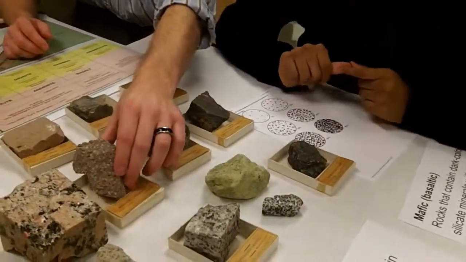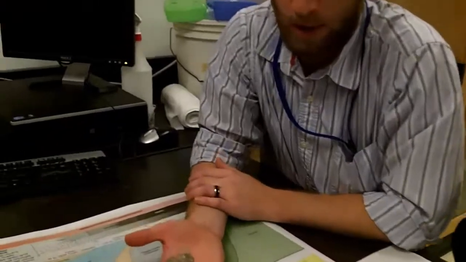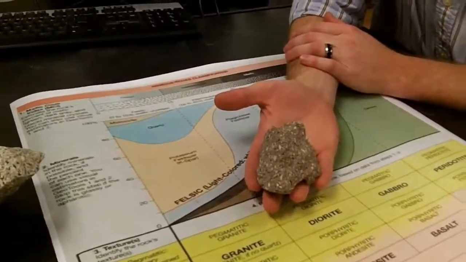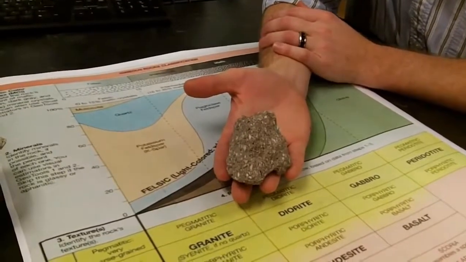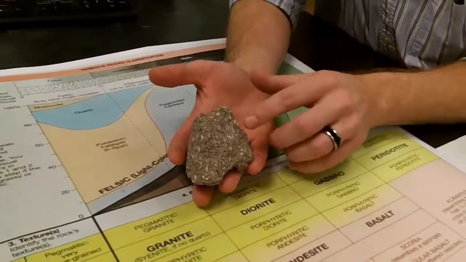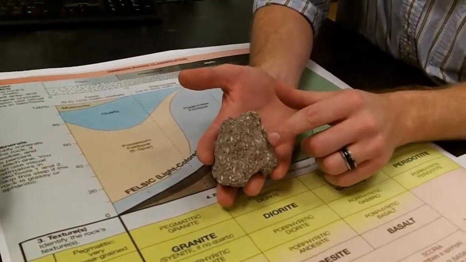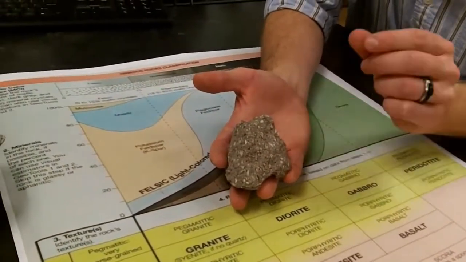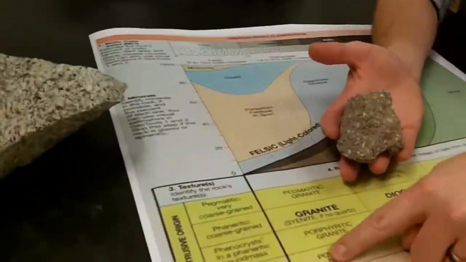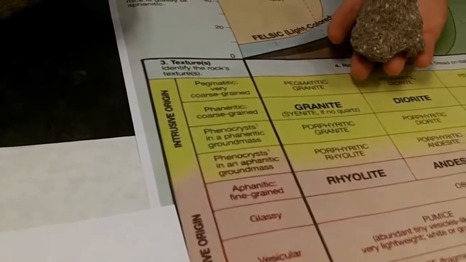Yeah. All right, let's try another one. So, texture or composition first? Texture. What's my texture? Porphyritic aphanitic. Yeah, how do you know? Has both small and large crystals. Okay, so we've got these large phenocrysts, and then the ground mass is the really fine ones. We can't see crystals. Okay, so we're porphyritic aphanitic, so we're somewhere in here. Okay. Now, composition. What's it made of?